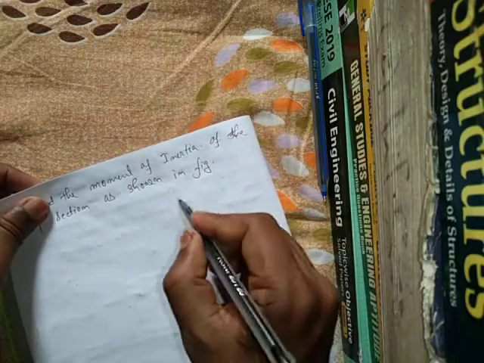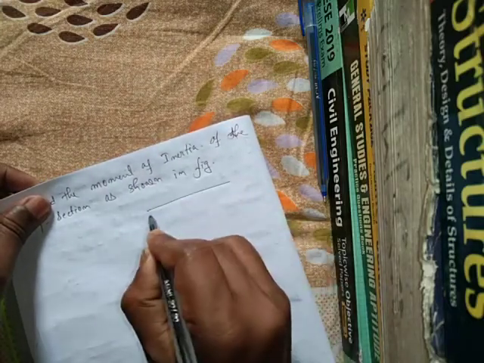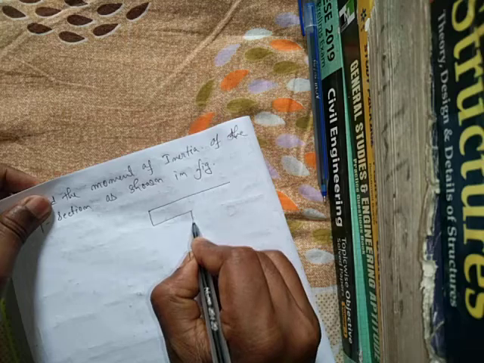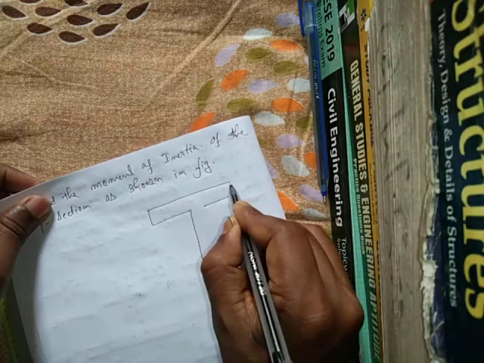Let me draw the figure of the T section. The flange of the T section is this and the web is this.